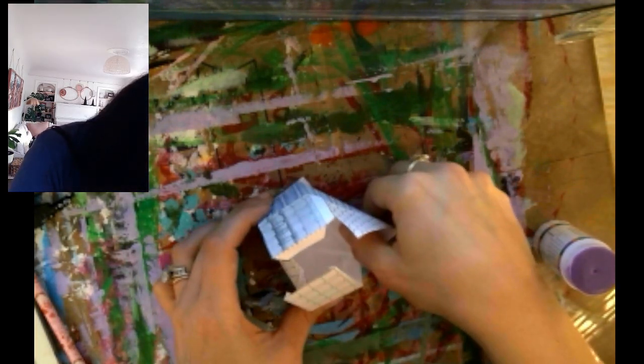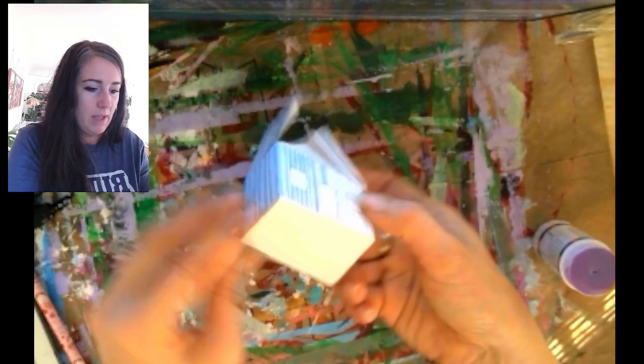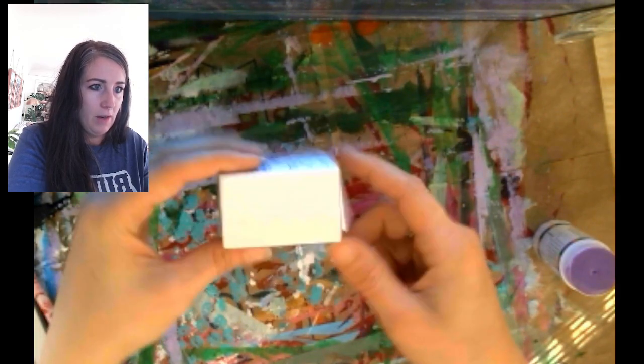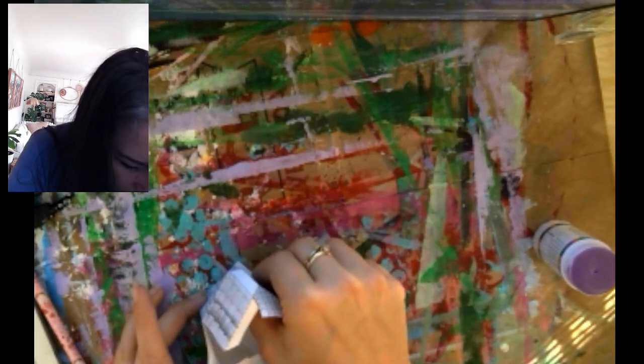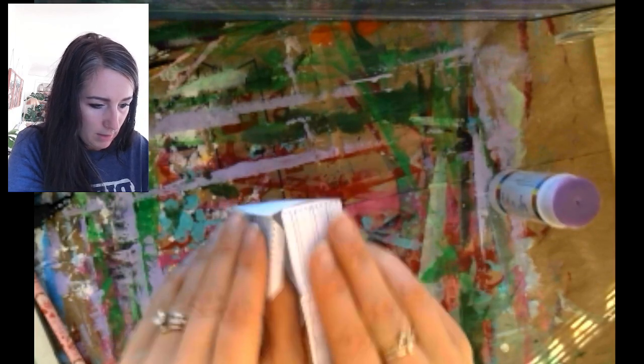Like I said, it gets a little bit finicky and persnickety. We'll get it. So here's what that's looking like so far with just the bottom. Although this little bit did come off a little, but that's okay. All right, now I'm going to do the little side tab to glue the edges of the house together.